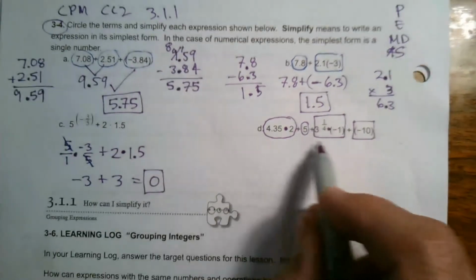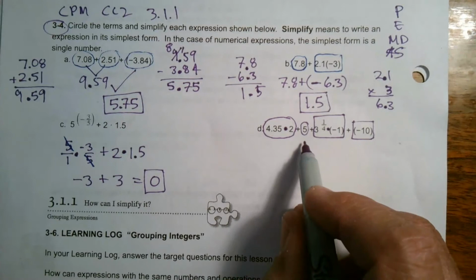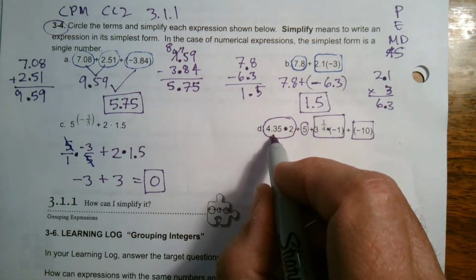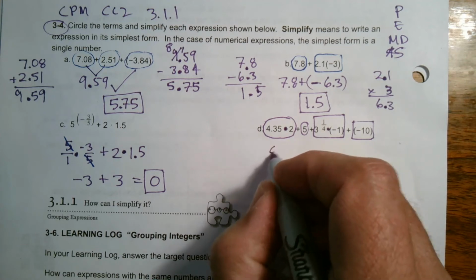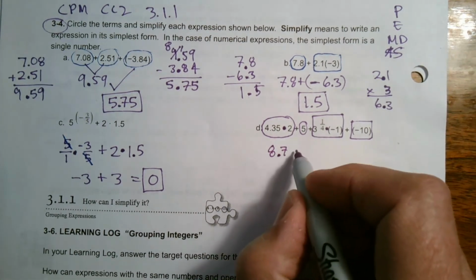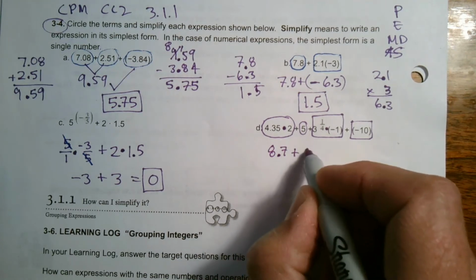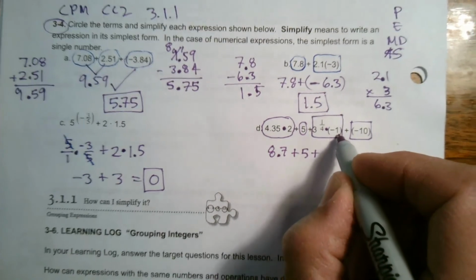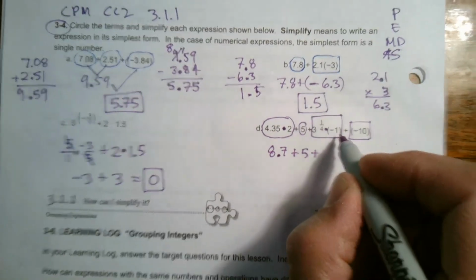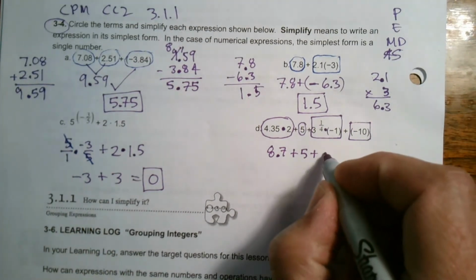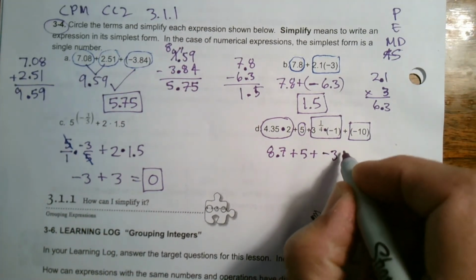So let's do the multiplication. Remember, always do the multiplication first. So let's simplify that to be one term. So 2 times 4.35 is 8.7. Okay. And then I'm going to rewrite what I have, plus 5, plus, well, here I have 3 1/4 times negative 1. Anything times negative 1 just makes it negative. So this becomes negative 3 1/4.